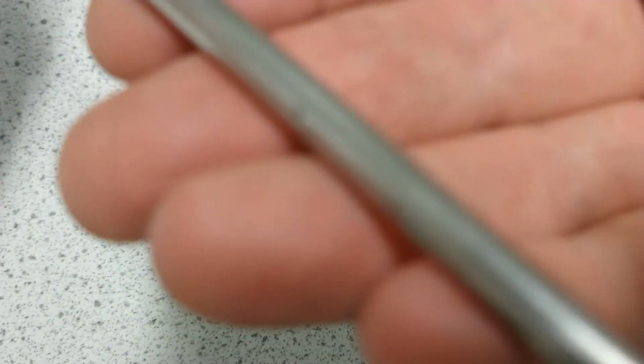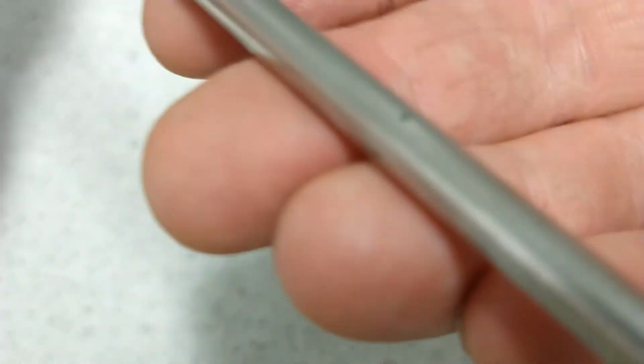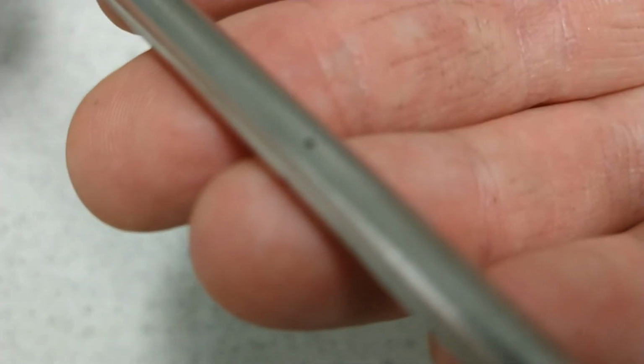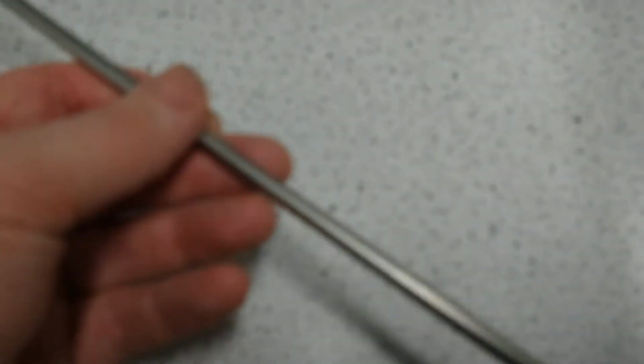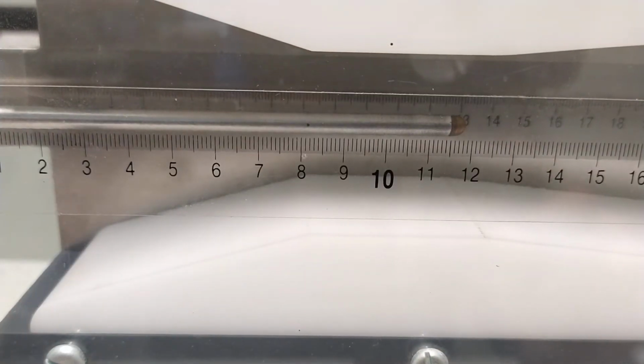If I rotate that around, it's kind of hard to see on camera, but there are tiny, tiny little holes that are pointing radially outwards. So they're at 90 degrees to the airflow. So when this thing is in the Venturi, hopefully we can see that there.